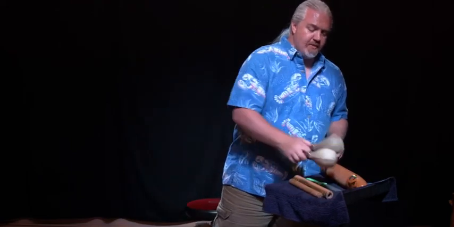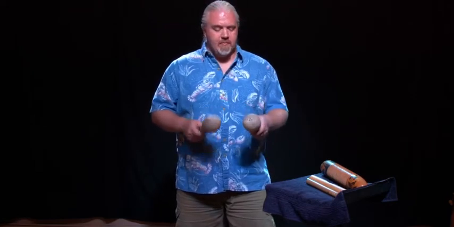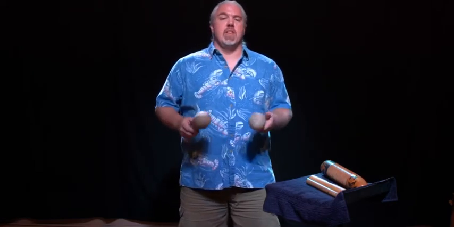We want to keep that idea of that clave pattern always in the back of our mind as we play the other instruments. Just as we had yesterday with our ahatse in the pan logo example, here we have maracas, very similar to how the ahatse or the rattle functioned in the pan logo.